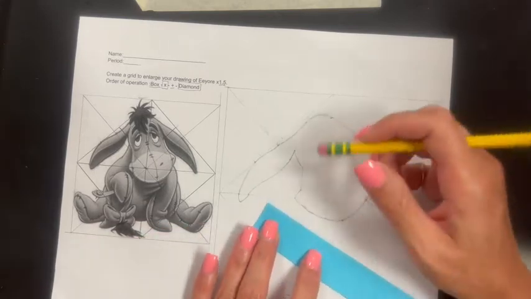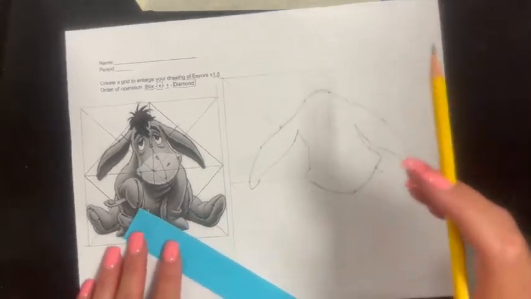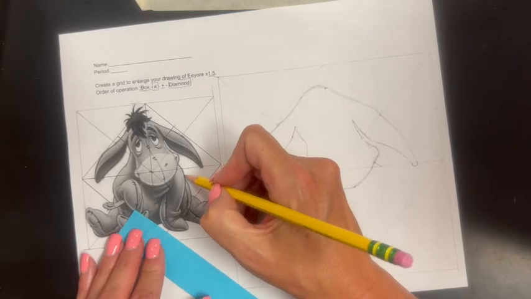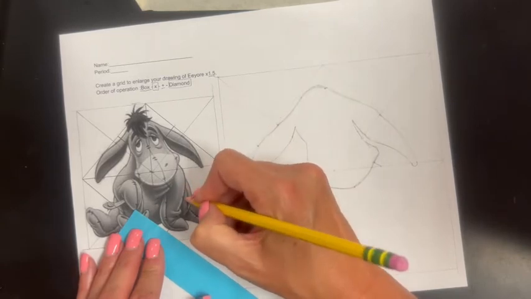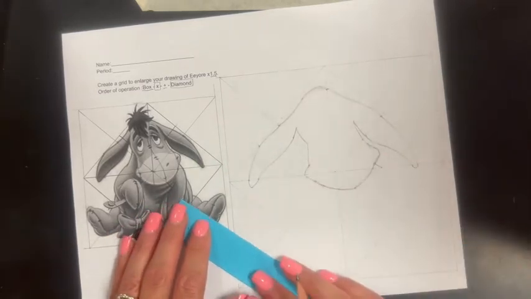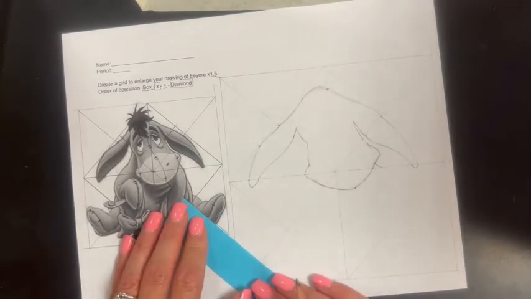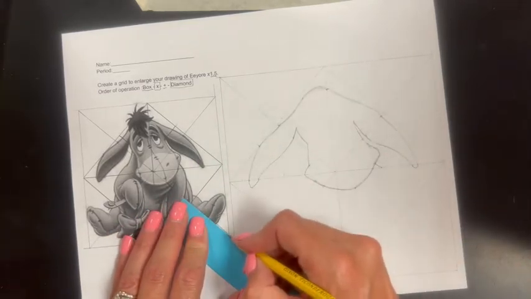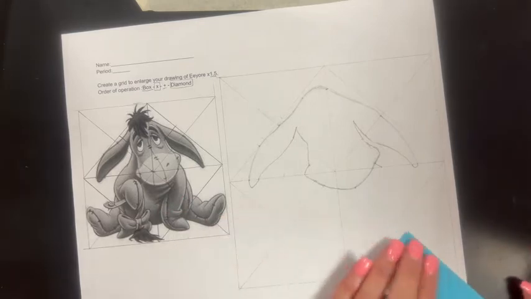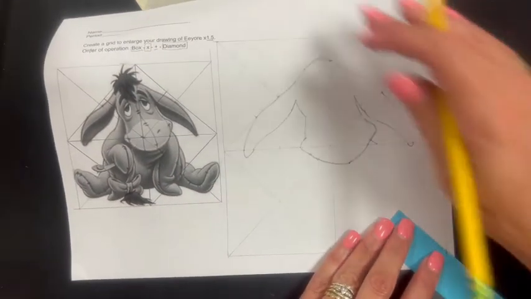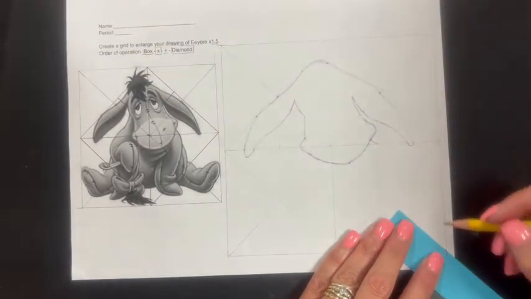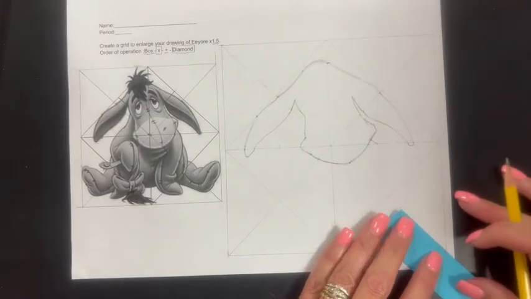I'll erase this old mark. And so now I want this curve of his arm, and I'm gonna measure to there. Okay? So I'm gonna line that up. One.